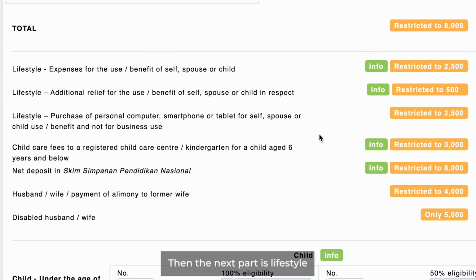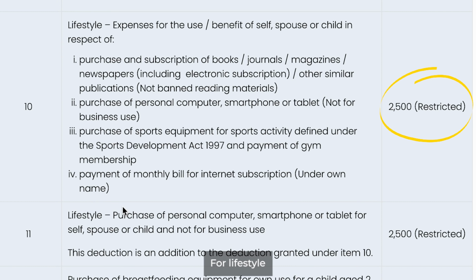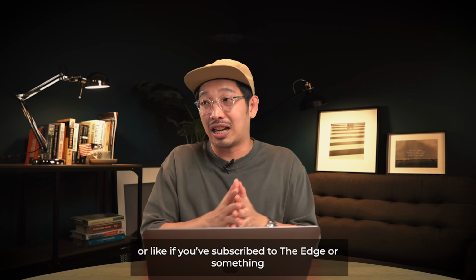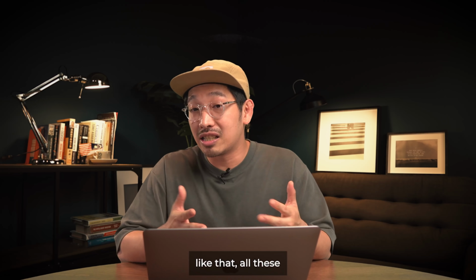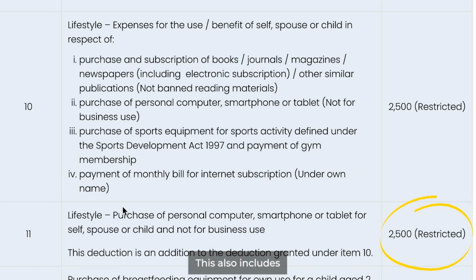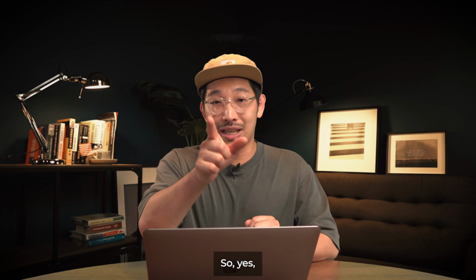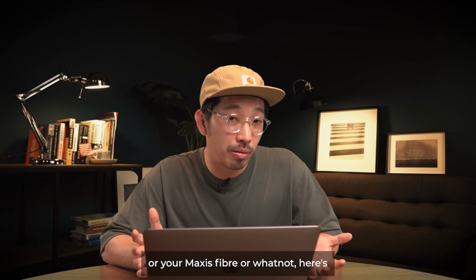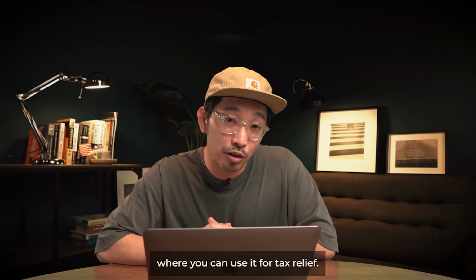Then the next part is lifestyle tax relief. Lifestyle tax relief is basically the purchase and subscription of any books or journal, magazines, newspaper, even electronic subscription or publications, right? So for example, I subscribe for Script, or like you subscribe to Age or something like that. All these you can use for tax relief. This also includes purchasing of personal computer, smartphone or tablet that are not for business use, and sports equipment, and also monthly internet subscription. So yes, if you have been paying for Unifi or your Maxis Fiber or whatnot, here's where you can use it for tax relief.